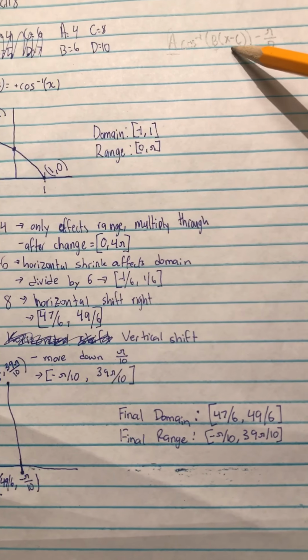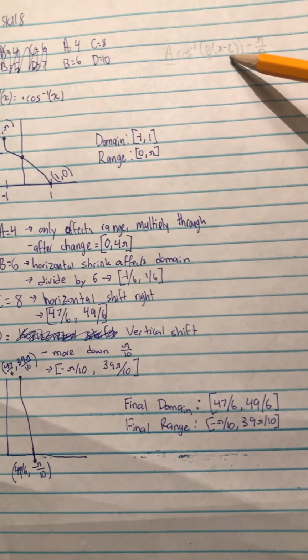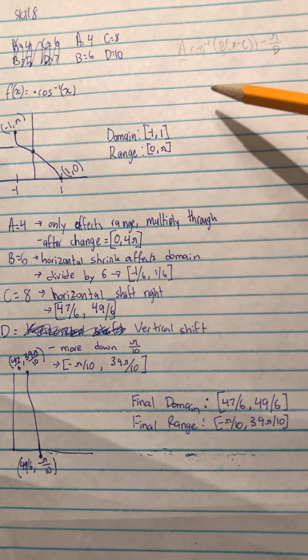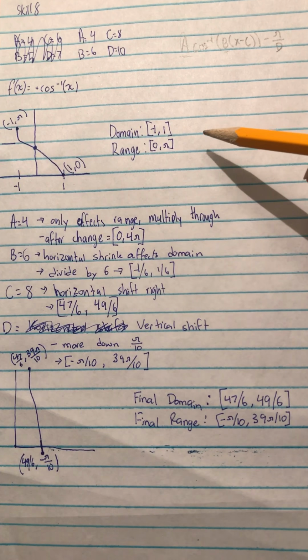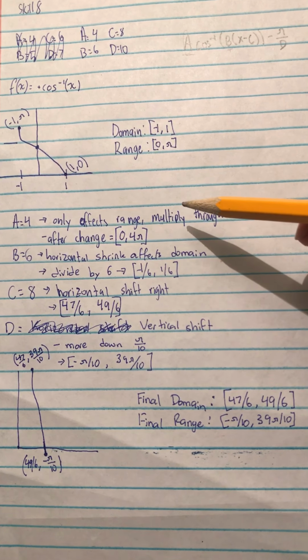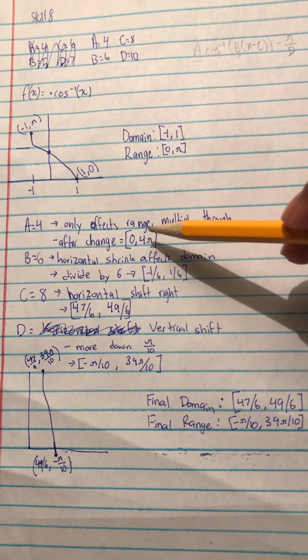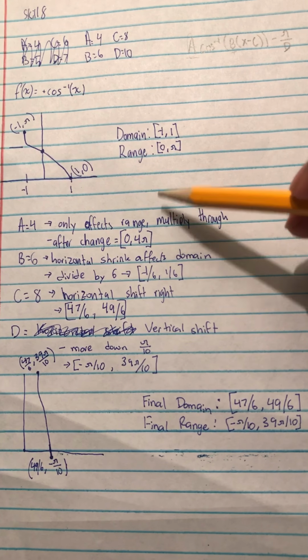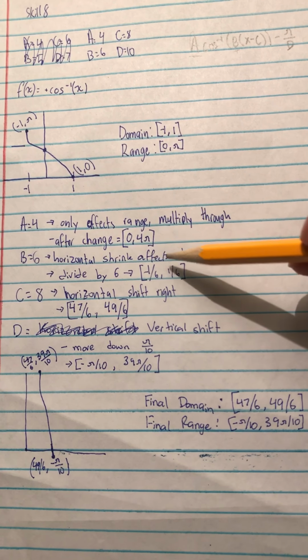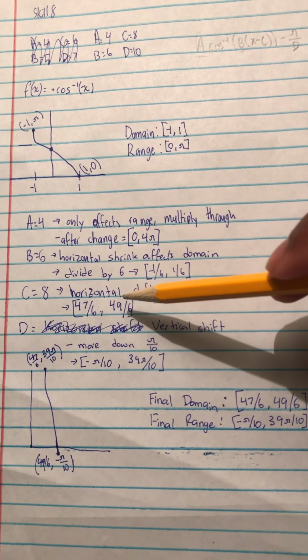And then C is over here, so for us that would be minus 8. But again, this is counterintuitive, so it would be a horizontal shift to the right. And if you add 8 to negative 1/6 and 1/6, you get 47/6 and 49/6.